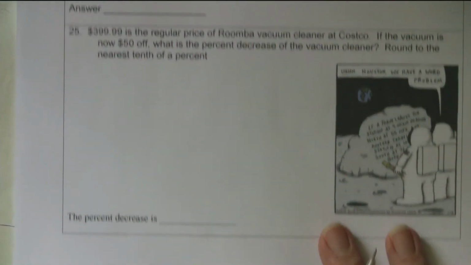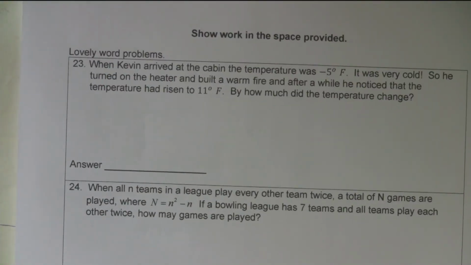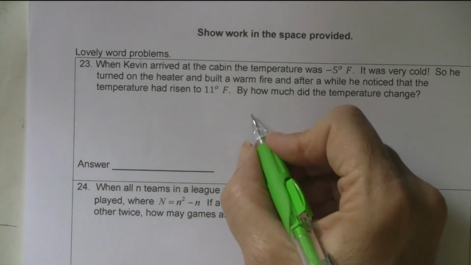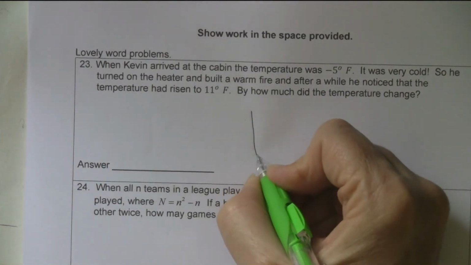Okay. When Kevin arrived at the cabin, the temperature was -5 degrees Fahrenheit, and it was very cold. So he turned on the heater and he built a warm fire, and after a while he noticed that the temperature had risen to 11 degrees Fahrenheit. By how much did the temperature change? So it's still 11 degrees Fahrenheit, still pretty cold, right? But it's better than it was.